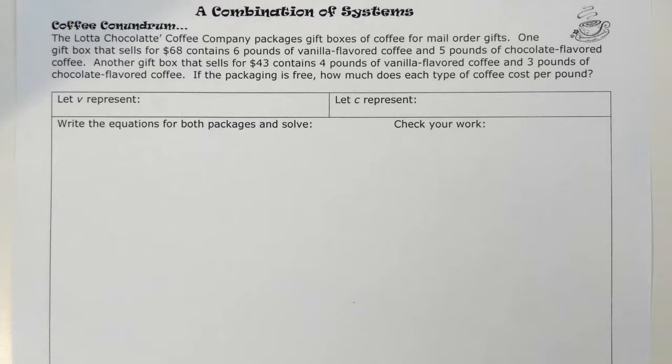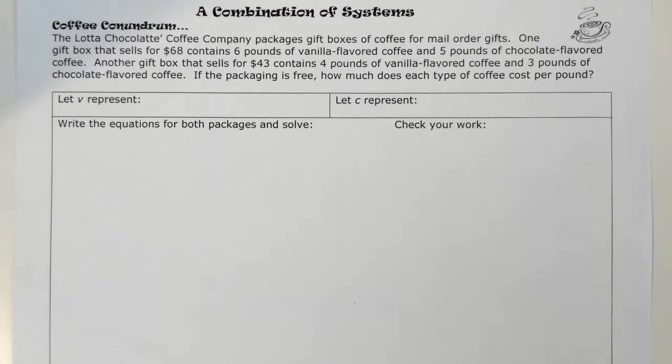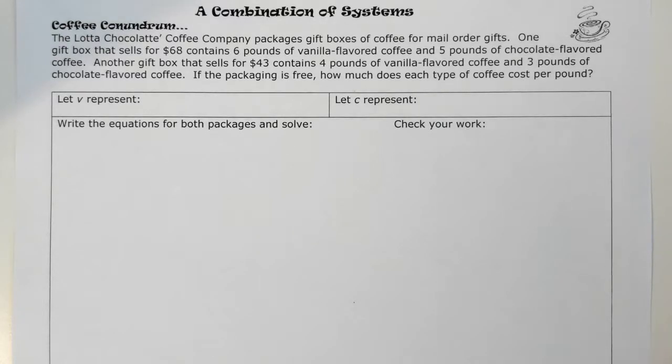It says coffee conundrum. The Lotta Chocolate Coffee Company packages gift boxes for coffee for mail order gifts. One gift box that sells for $68 contains 6 pounds of vanilla flavored coffee and 5 pounds of chocolate flavored coffee. Another gift box that sells for $43 contains 4 pounds of vanilla flavored coffee and 3 pounds of chocolate flavored coffee. If the packaging is free, how much does each type of coffee cost per pound? Wow, that was a lot of information.